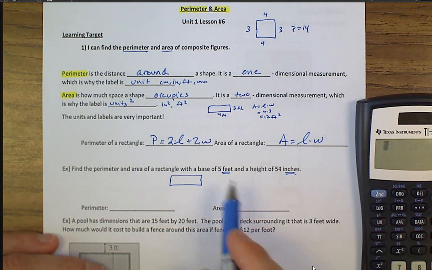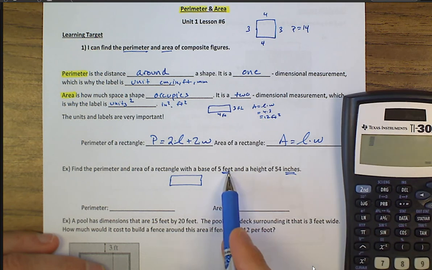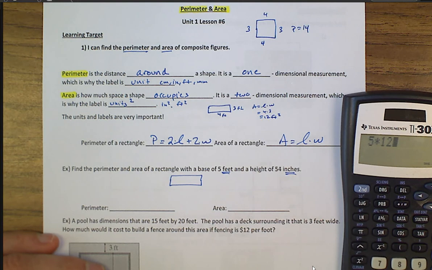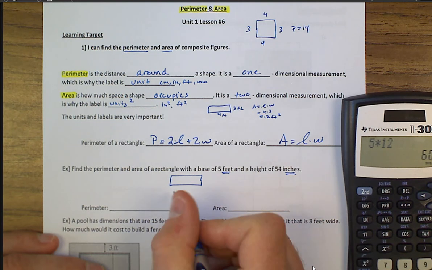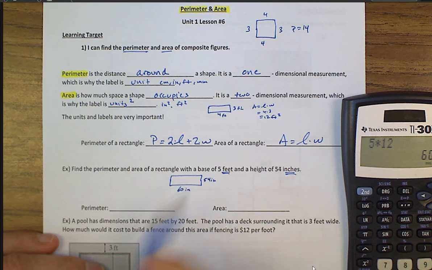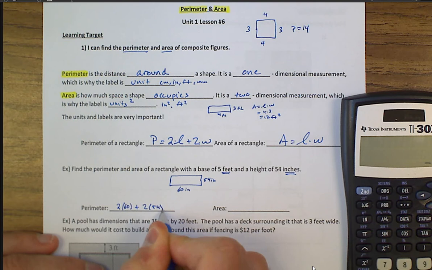If I have 5 feet, how do you turn that into inches? Well, how many inches are in 1 foot? There's 12 inches in a foot, so 5 times 12 should give you 60. So really this is 60 inches here by 54 inches here. So if I wanted to find the perimeter, I would go 2 times 60 plus 2 times 54. And so you get 120.